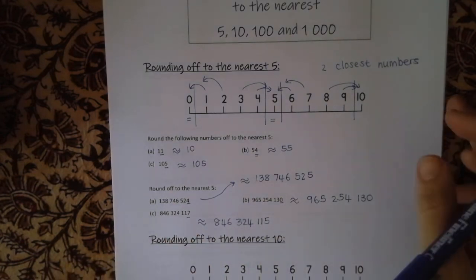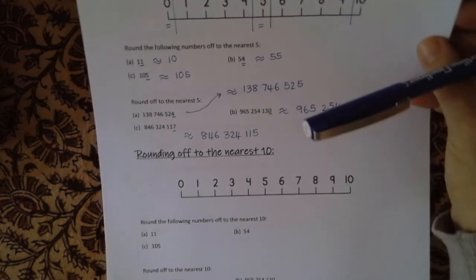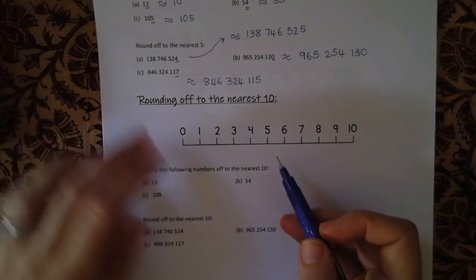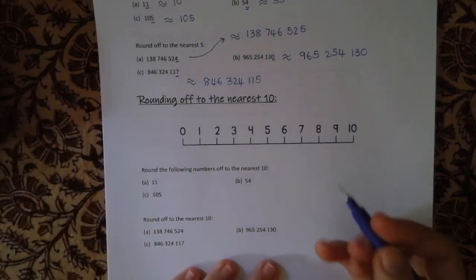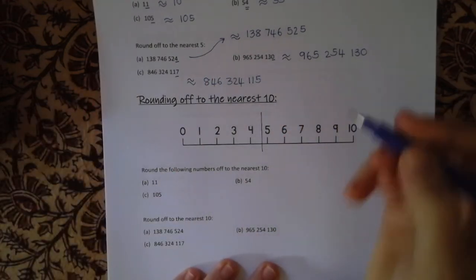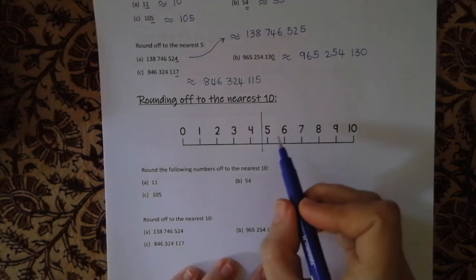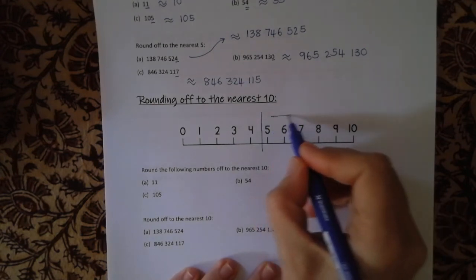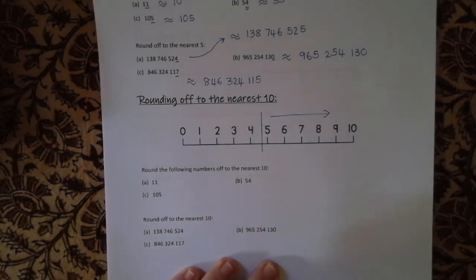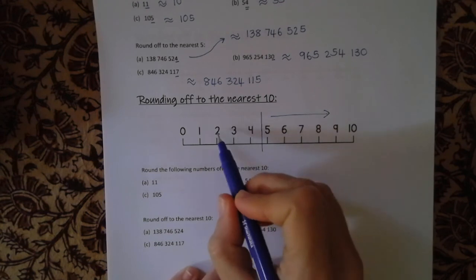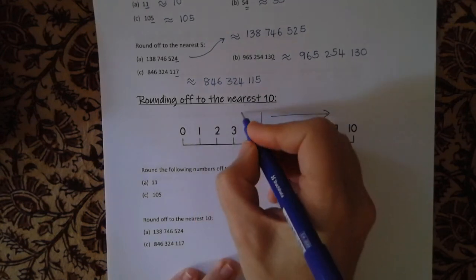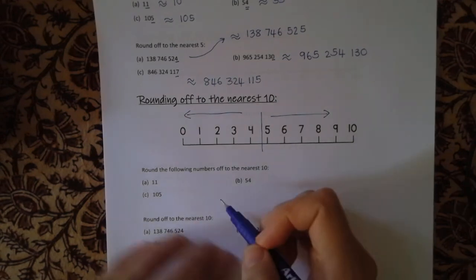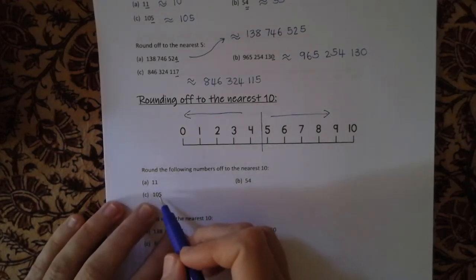Okay. Now rounding off to the nearest 10. It is different from rounding off to 5, because we're not going to look at two closest numbers now. We're only going to draw a line here separating the 4 and the 5, and it works like this. If the number ends on a 5, 6, 7, 8 or a 9, it rounds up to the next 10. If it ends on a 4, 3, 2, 1 or a 0, then it rounds down, or we just say it stays the same. Okay, so now let's look at examples of easy numbers.